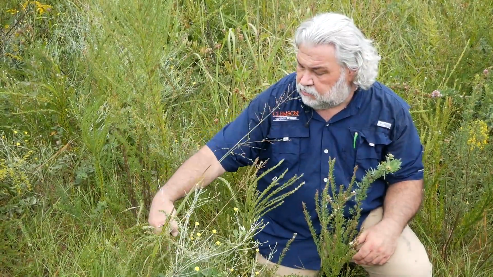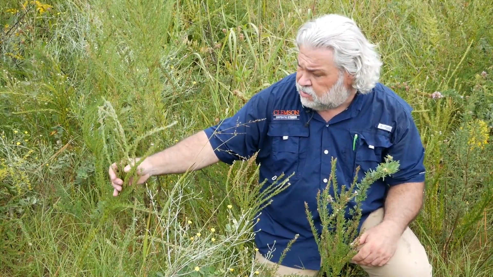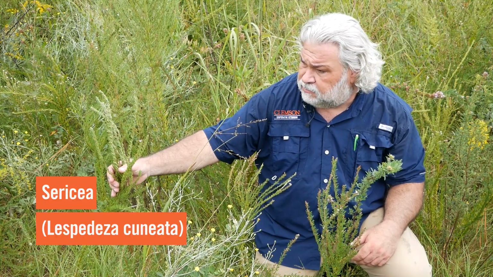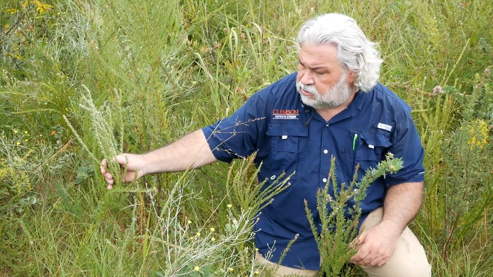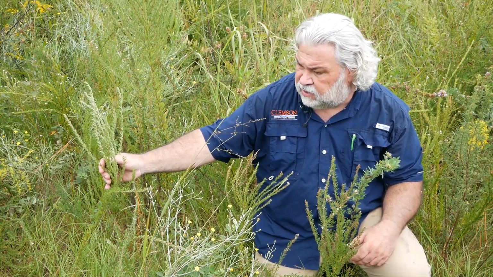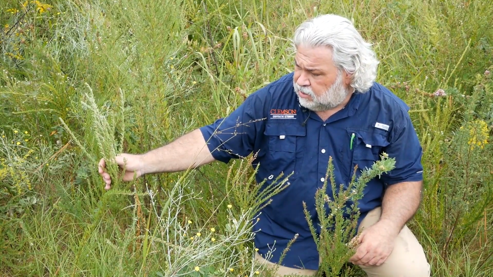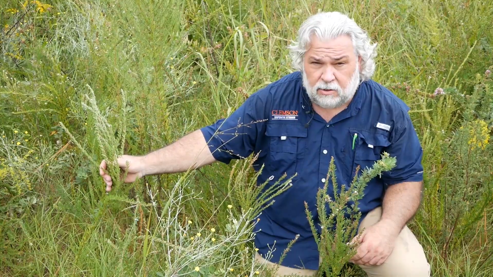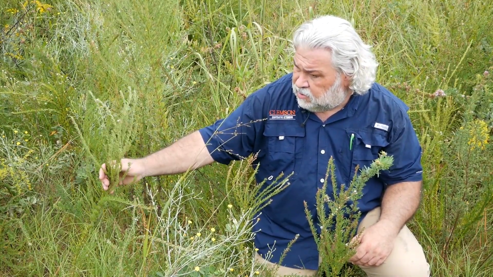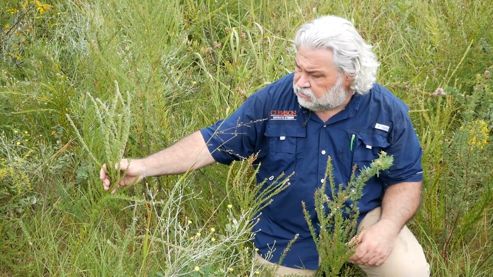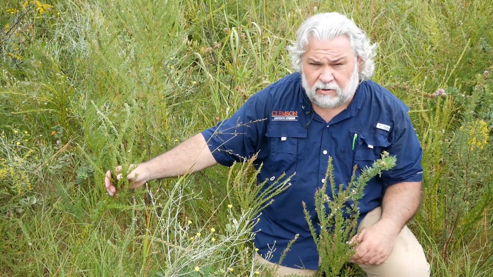One of the lespedezas that we don't want to see anymore, although it was promoted at one time, is Sericea lespedeza, this plant here in my right hand. It's an Asian introduced species. It was introduced as a forage for cattle. It was also introduced because of its ability to take hold quickly and to hold hillsides and road embankments in place. It was also promoted as a quail food, but like a lot of other Asian and other introduced species, it has a tendency to displace some of our native plants.